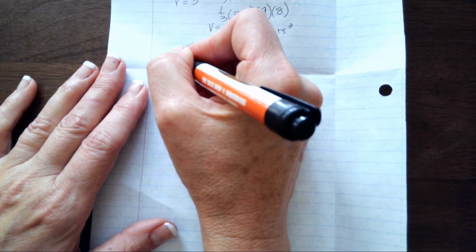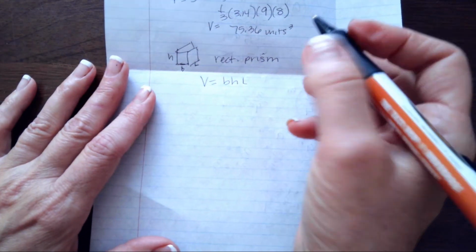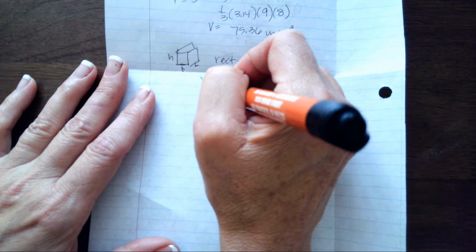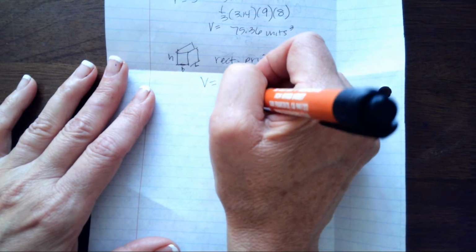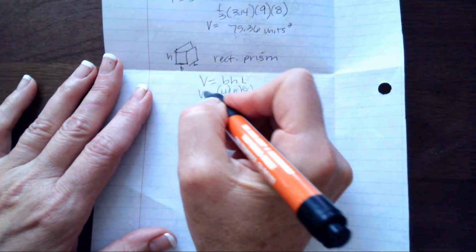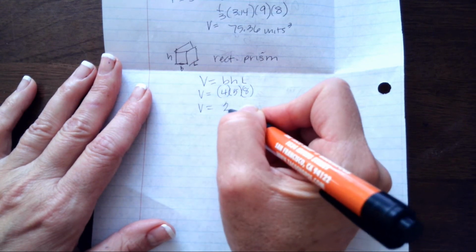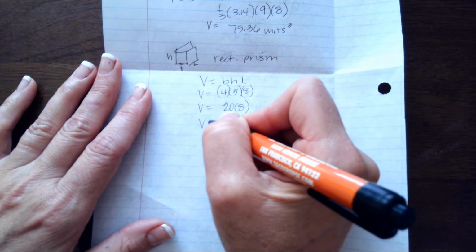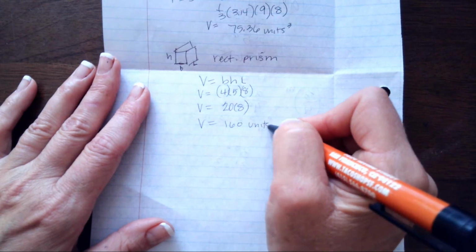And this is the height. So you would just plug in whatever your base was. So say base was 4, height was 5, and length was 8. You're going to do 4 times 5 is 20 times 8. Volume equals 160 units cubed.